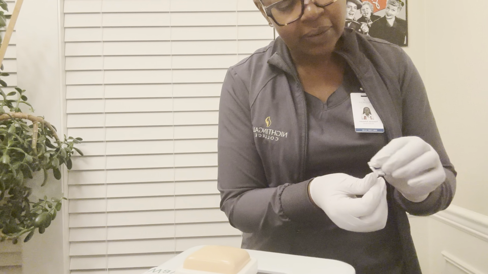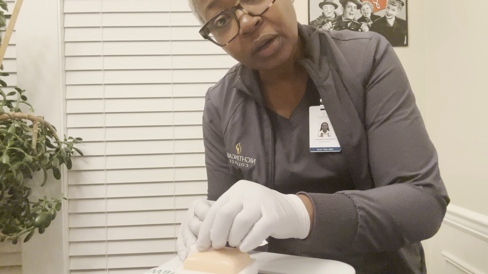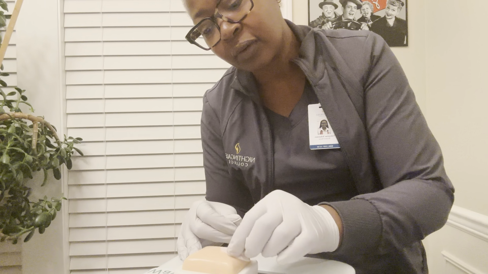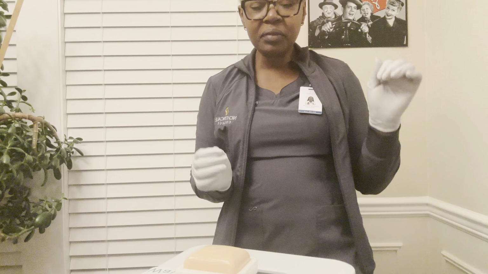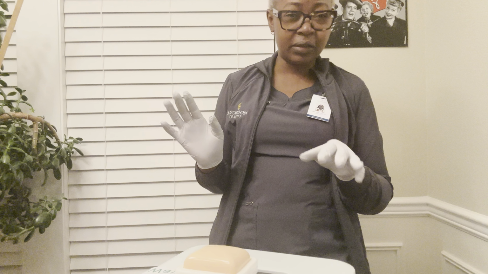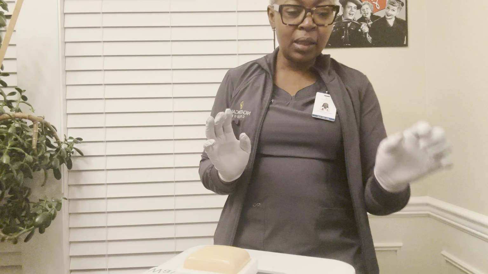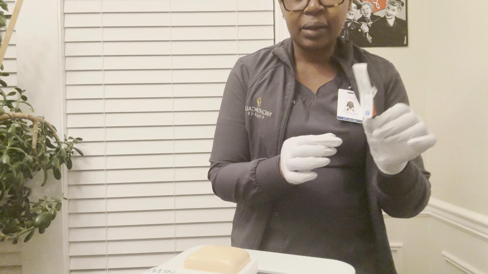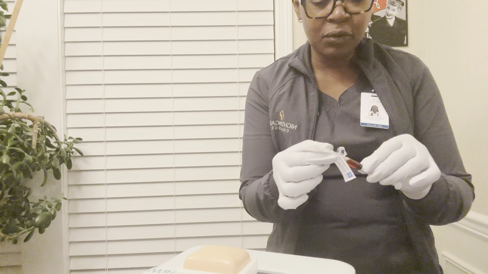So I'll go ahead and clean the area. Circular motion 2 inches away from my landmark. Flush that, and I'll wait for the site to dry up. I don't want to reintroduce that on that area. So I will then go ahead and handle my needle, and I'll remove the cap.